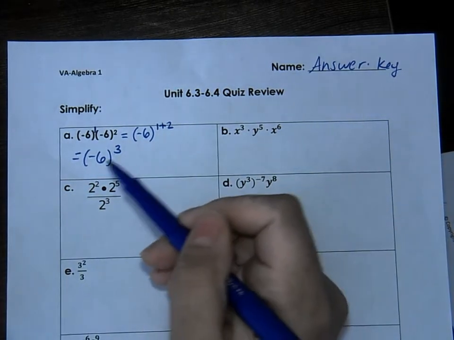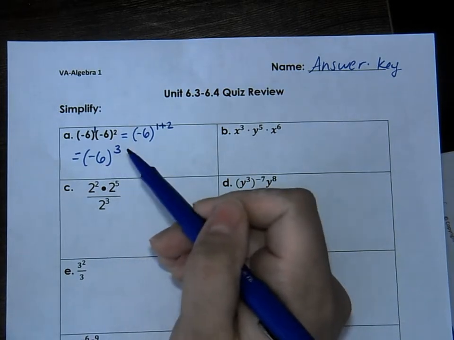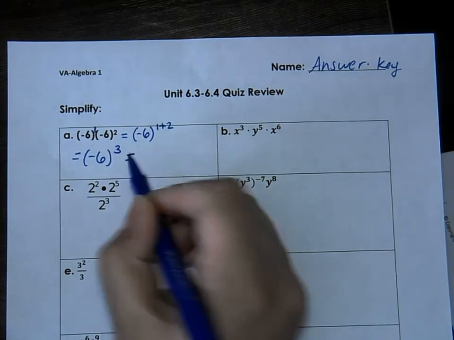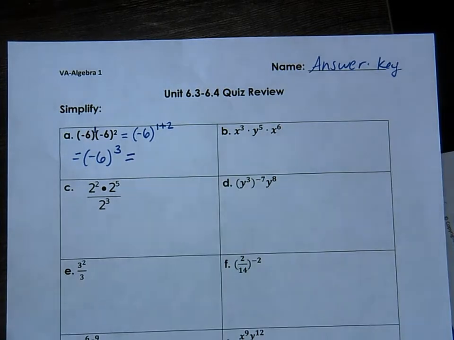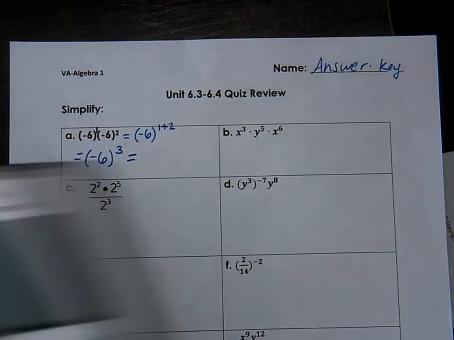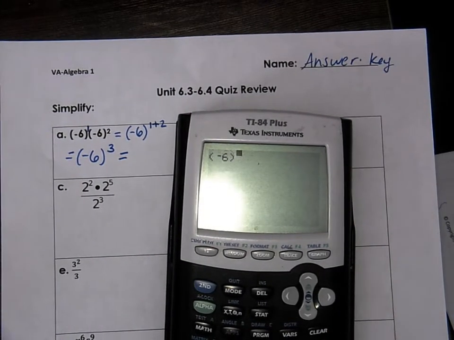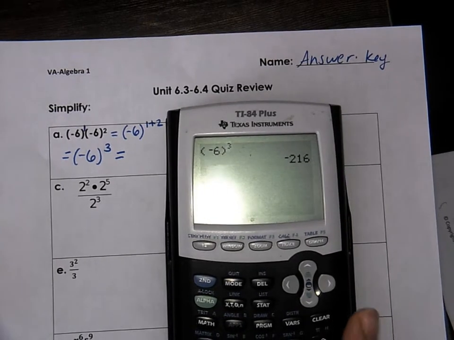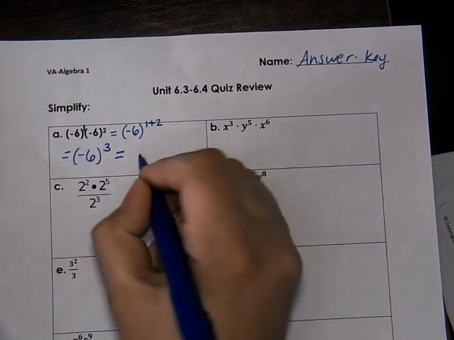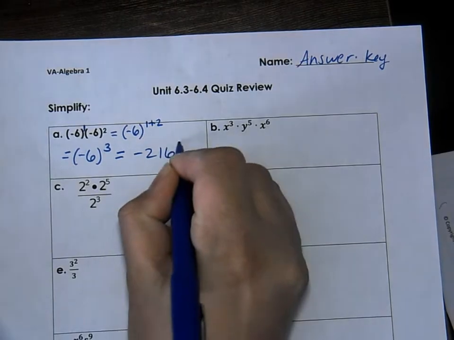At this point, we need to figure out, well, what is -6 cubed? It's the same thing as saying -6 times -6 times -6, or just use a calculator and type in parentheses, make sure your parentheses are there, and raise it to the third power. So -6 to the third power is -216. That's what I get for my answer here.